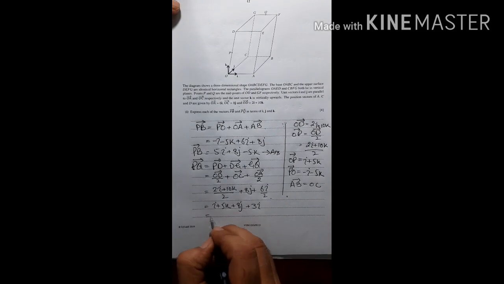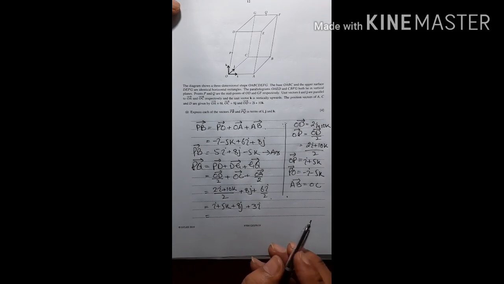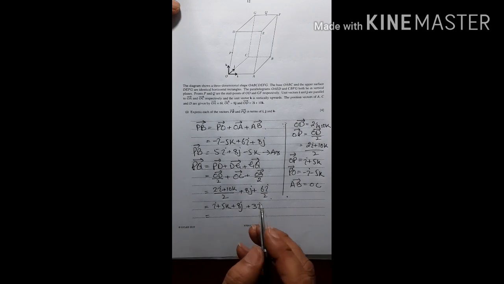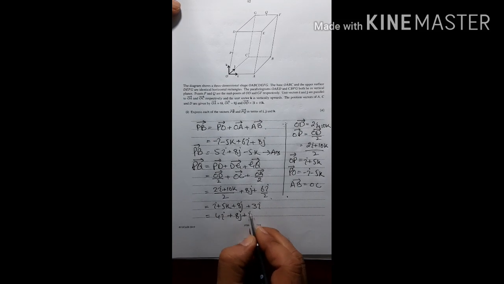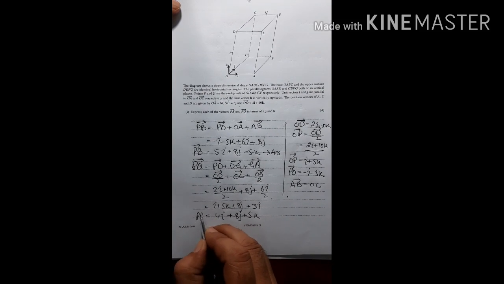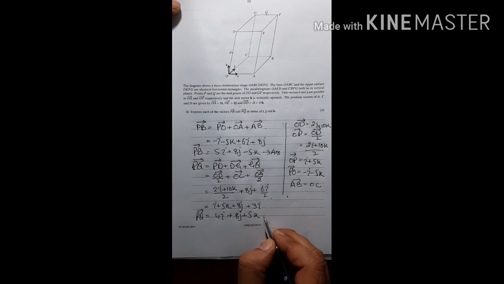So after simplification, it will become 4I plus 8J plus 5K. This is our PQ. This is second answer.